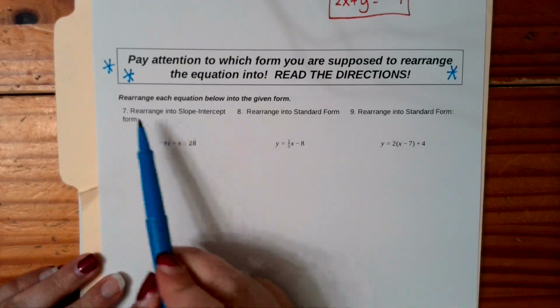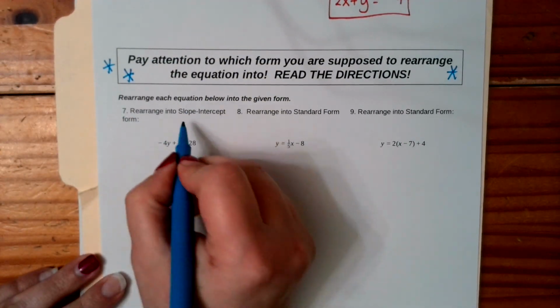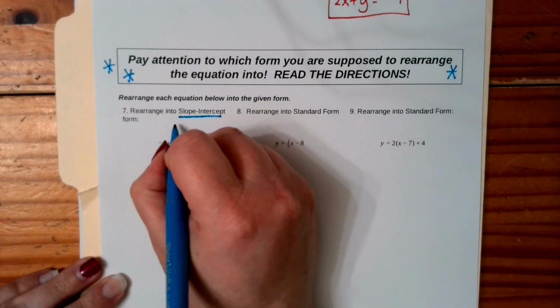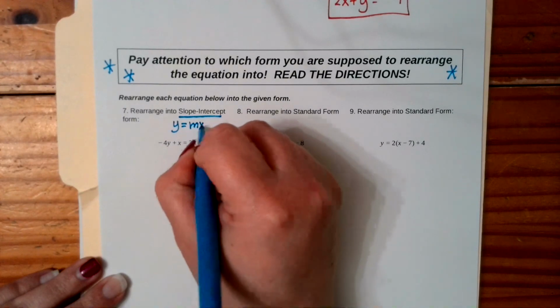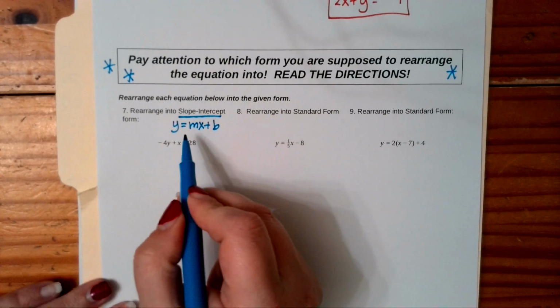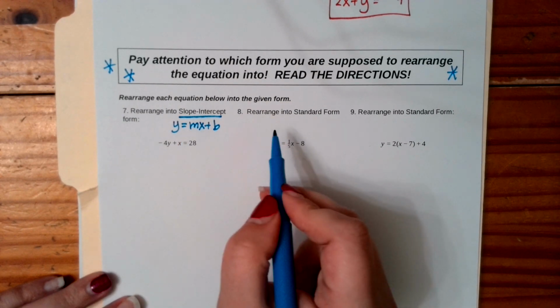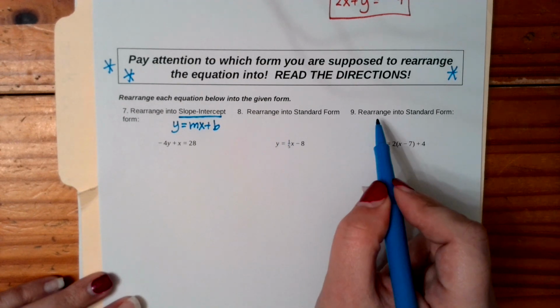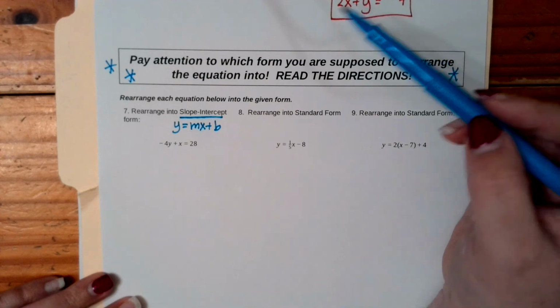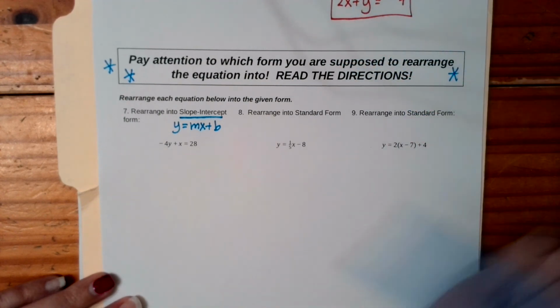So this first question says rearrange into slope-intercept form. So that means we need to make it say y equals mx plus b. You need to solve for y. If you look at questions 8 and 9 though, they both say rearrange into standard form. So those are going to be more like what we did in questions 4, 5, and 6.